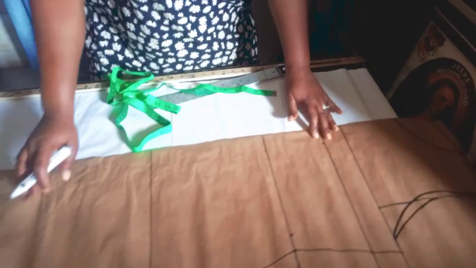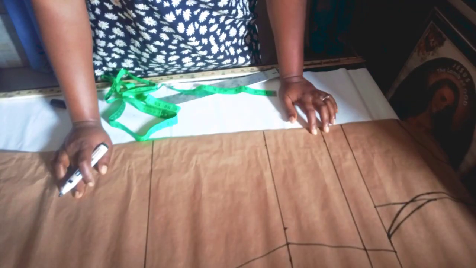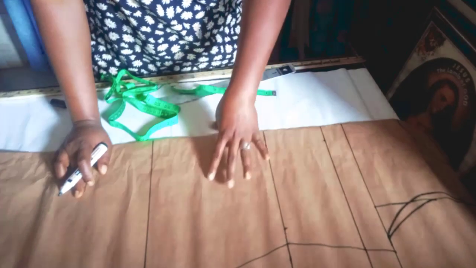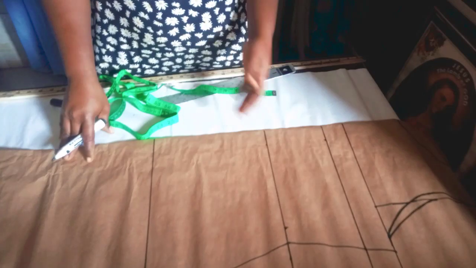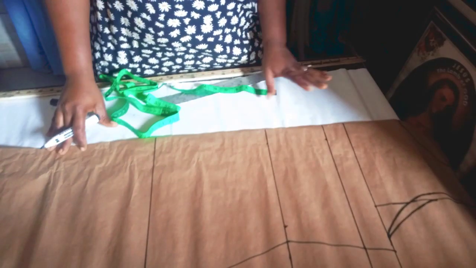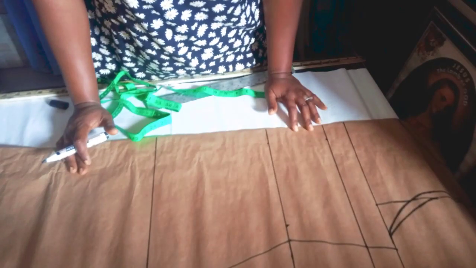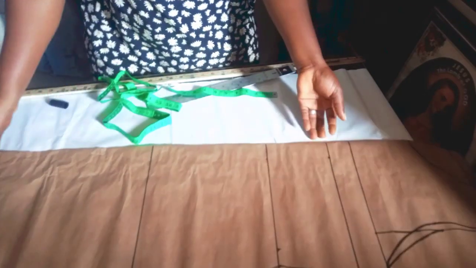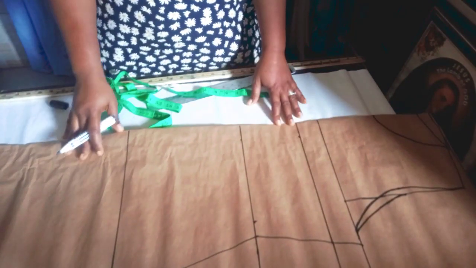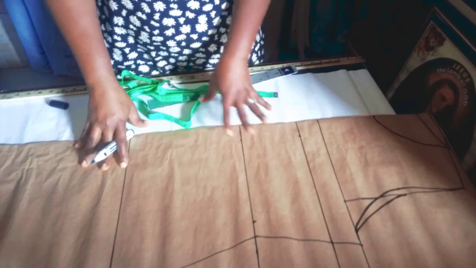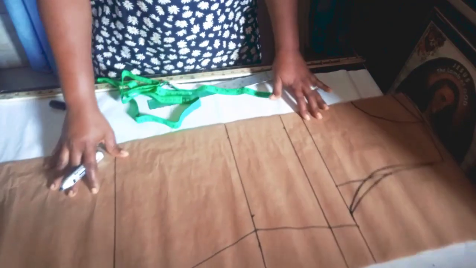All right, for our dart, in making this dart, it is not a must that you attach a dart to every one of your dresses. It only depends on the kind of dress you are making. Okay, if you like, you can just leave it this way. But in case you want to put your dart, that is why we are doing it, so that you will know the proper way to put the dart.